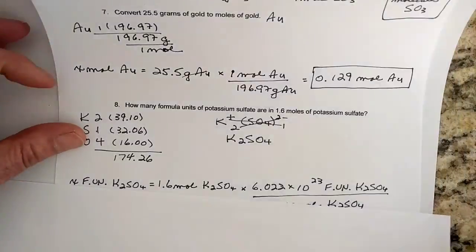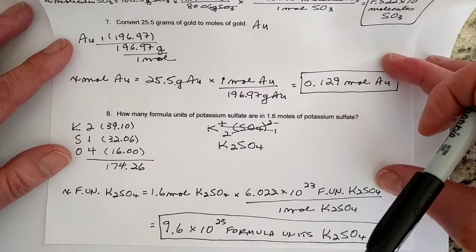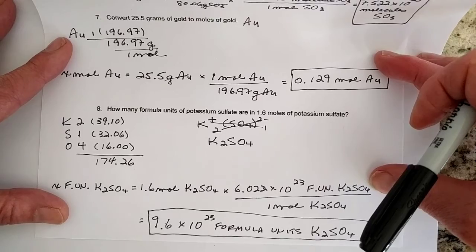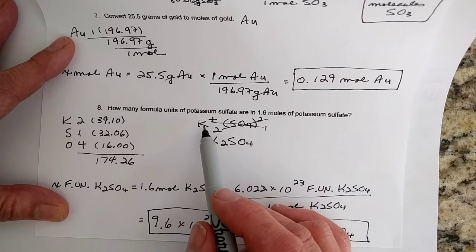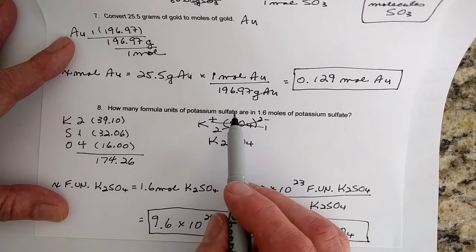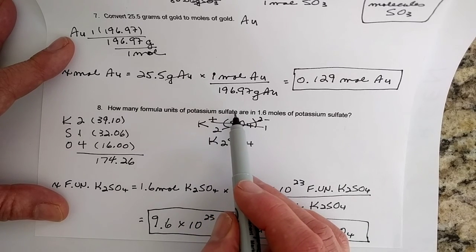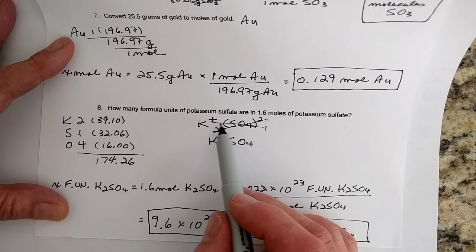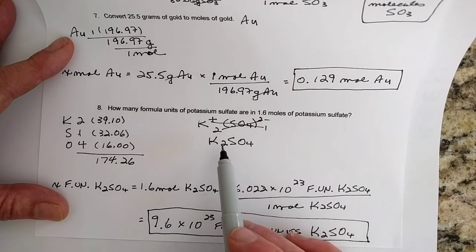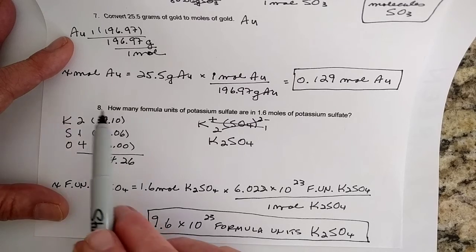And then our last problem. How many formula units of potassium sulfate are in 1.6 moles of potassium sulfate? So we get our formula. Potassium is to the left of the staircase. This is an ionic compound. The smallest unit is a formula unit. So potassium is in group 1, it's a +1. Sulfate, that's a polyatomic on your polyatomic ion chart. So our formula is SO4 with a 2- charge. Cross our charges to the outside of the parentheses. Our formula is K2SO4.